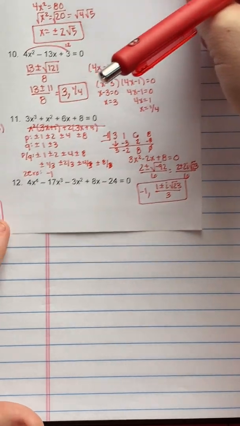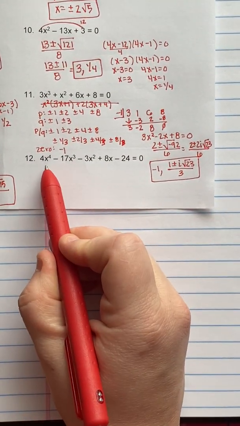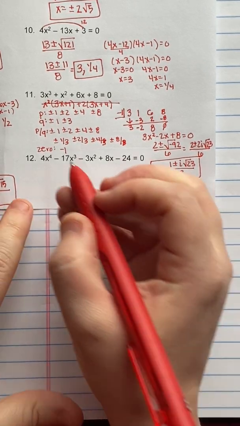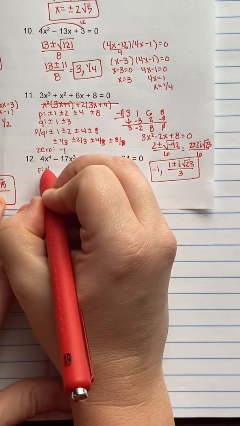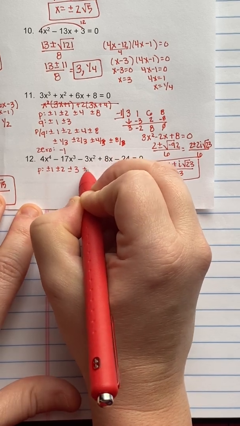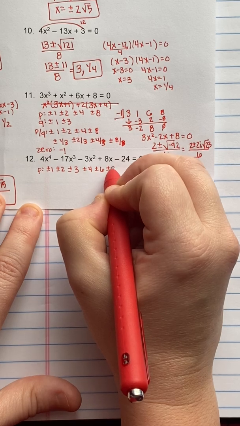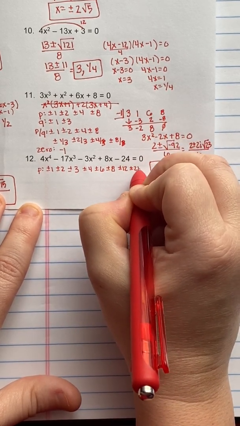All right, last one. If I'm looking at number 12 to solve this problem, this is a fourth degree. Grouping's not going to work here, so I'm going straight to solve for my P over Q's. All right, so looking at P, 24. A lot of numbers multiply to give me 24. 1, 2, 3, 4, 6. Now I'm looking backwards here. 4 times 6, 8 times 3, so there's 8. 12 times 2, and then 1 times 24.